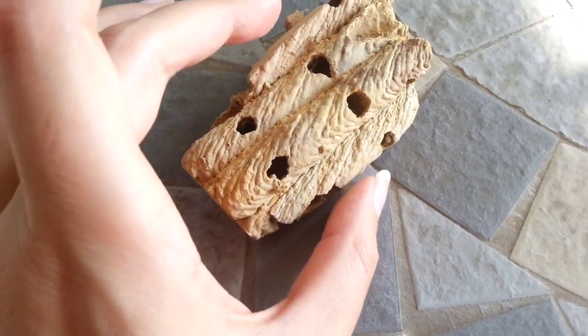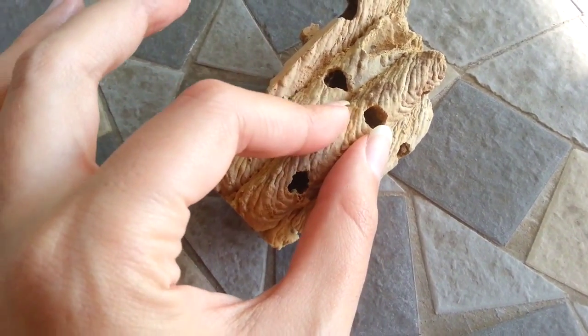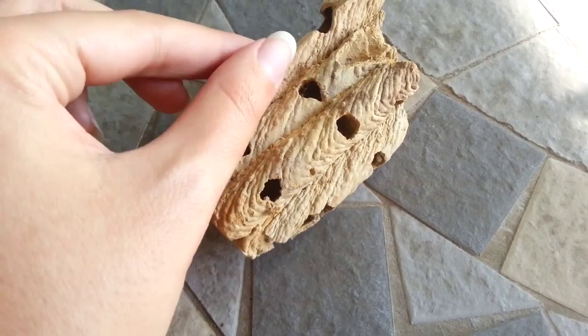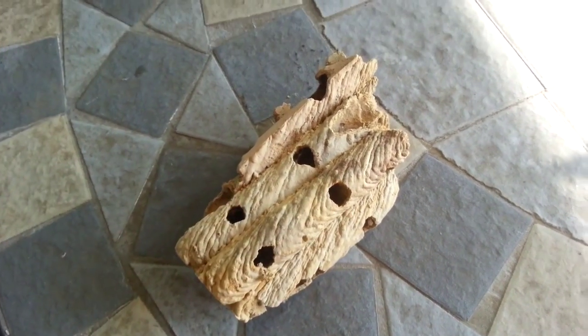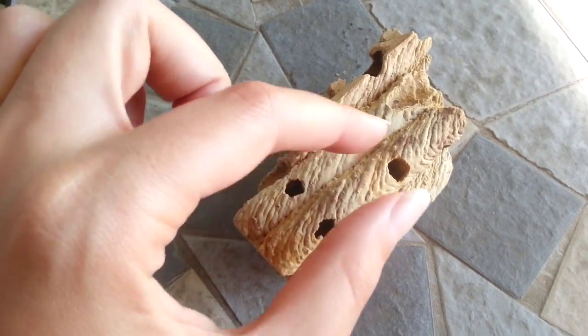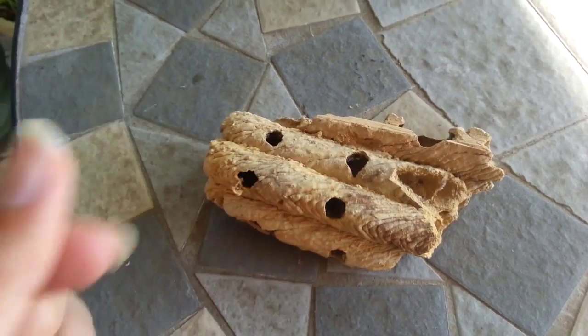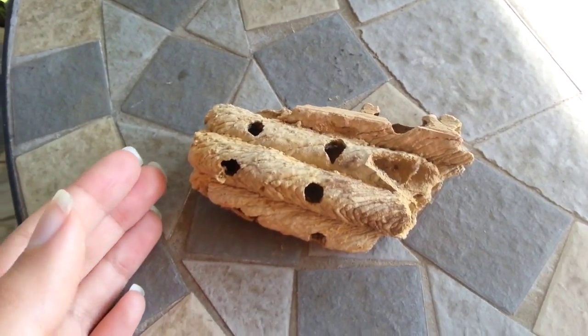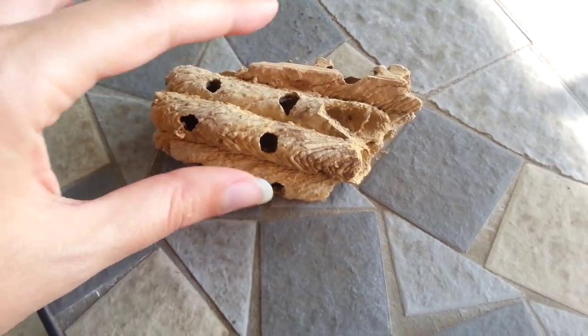They also build with mud, but they make it a lot thicker. So they use their mud and saliva. This is very hard. I could break it pretty easily if I smashed it, but this is really, really hard, and it's just like taking a piece of clay that you've put in the kiln out and having a little piece of ceramic.